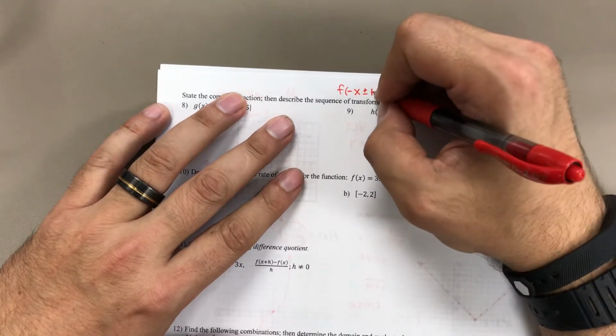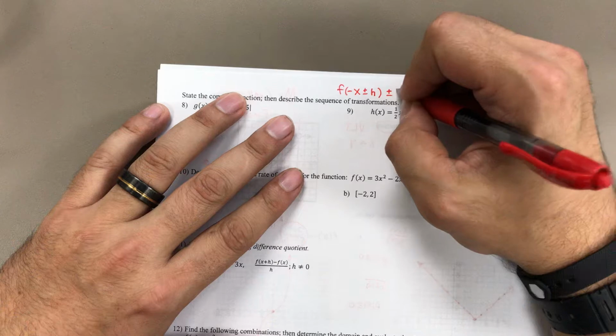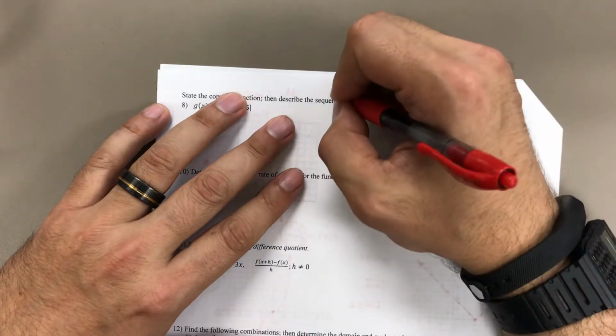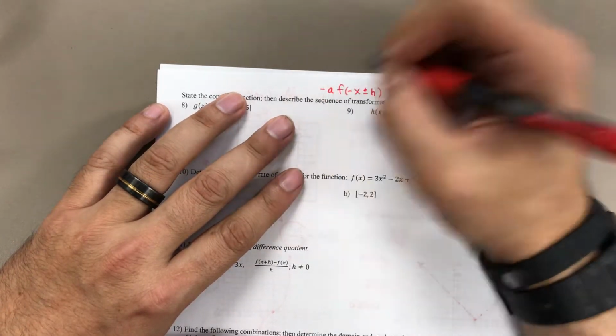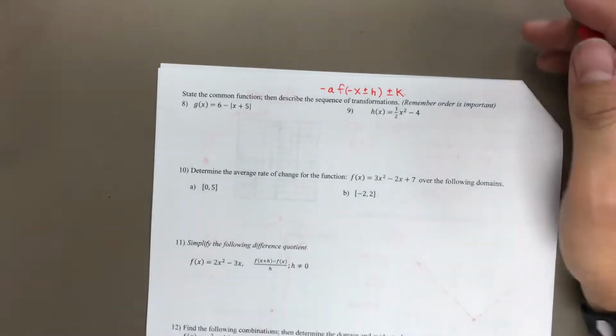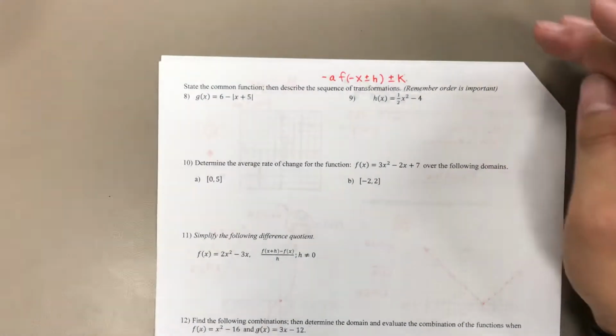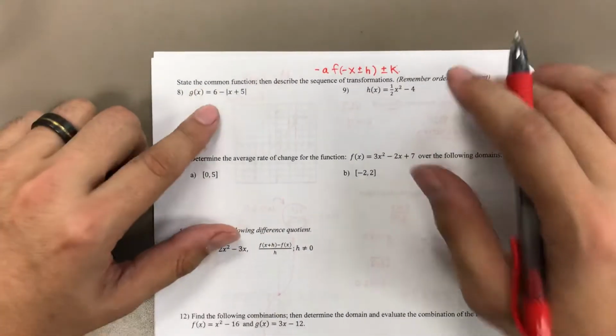So let's see here, write it up like this, there we go, and then an A in front and negatives on it. Okay, so these are all the possible transformations that we could have. Each one of them means something.